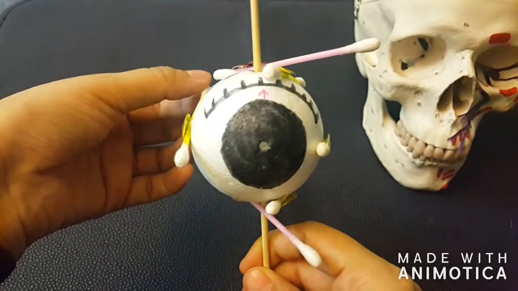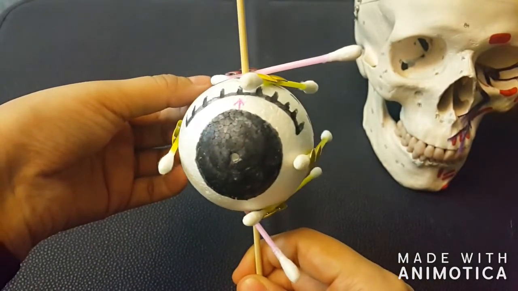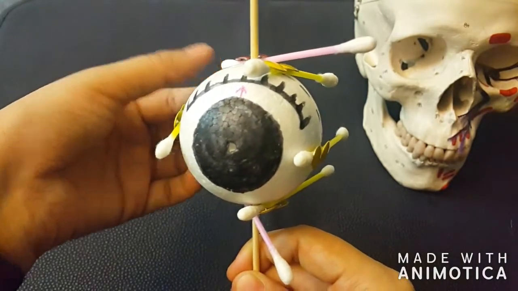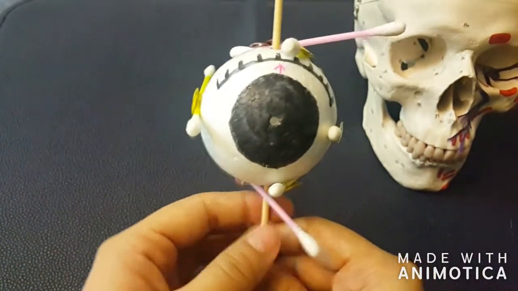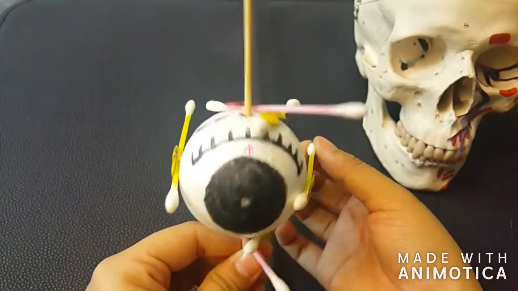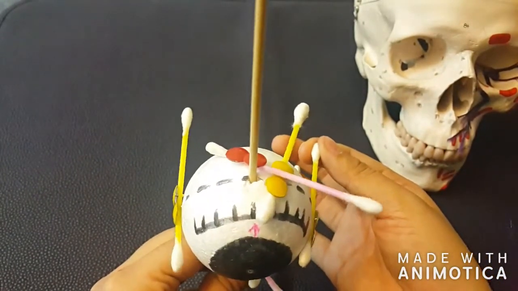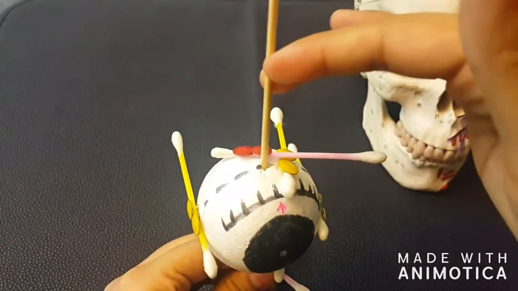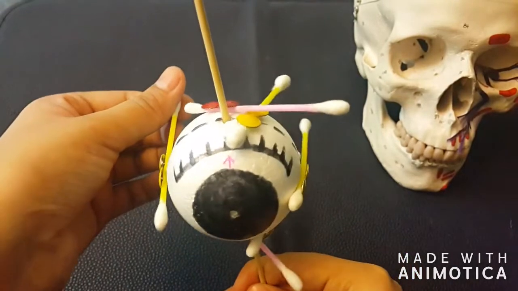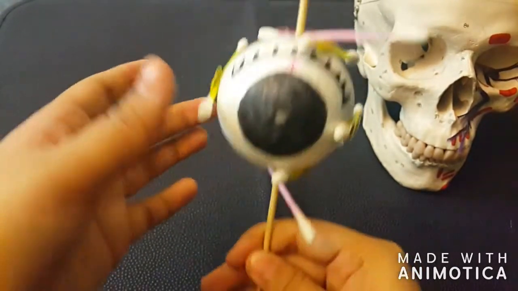What about the lateral rectus? When I try to pull it, it produces abduction. So there we go. You can see how, because it's the vertical axis that we have over here, and the lateral rectus produces abduction.